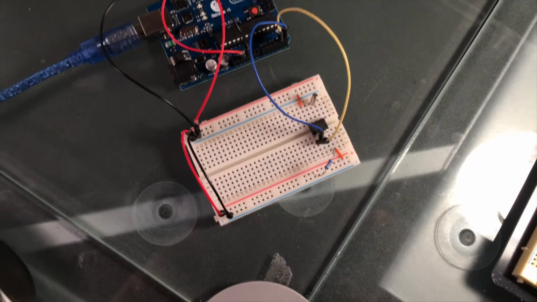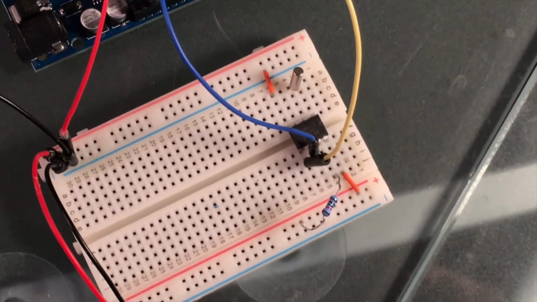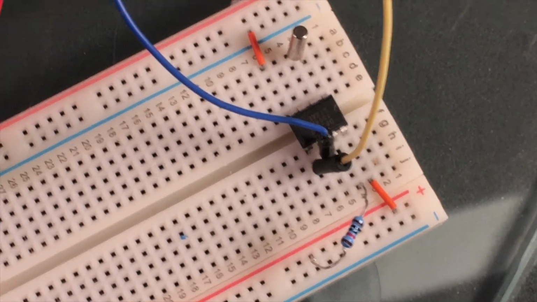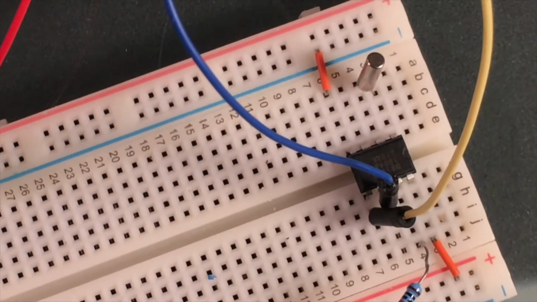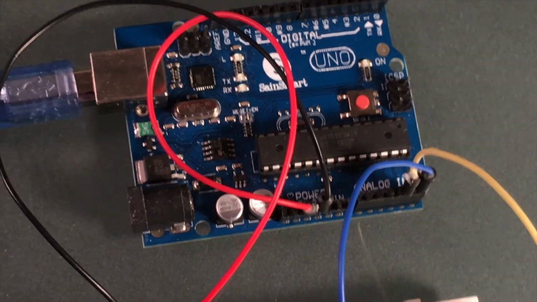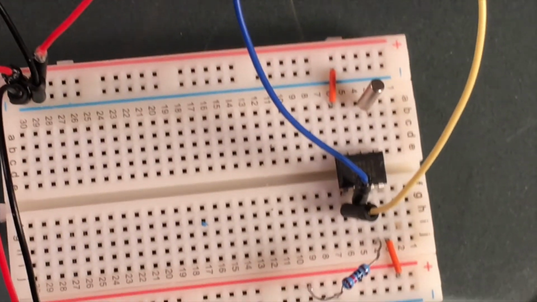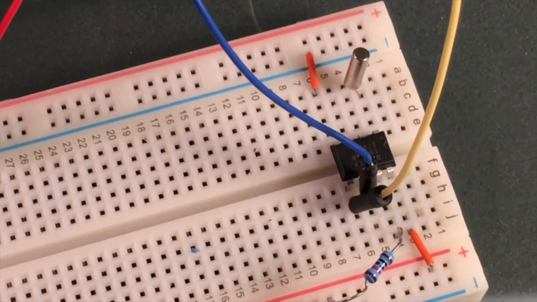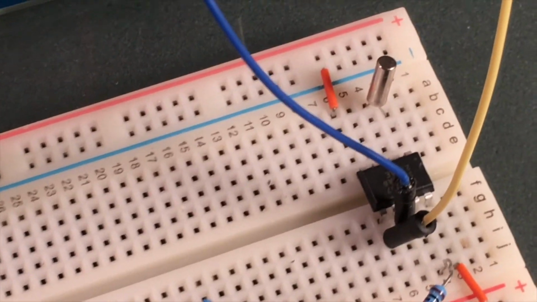In this video, I'm going to use the DS1307 real-time clock chip as a function generator. In my previous video, I set it up as a standard real-time clock using Arduino. Now I'm going to use it to generate square waves out of the square wave out pin, which is pin number 7 on the chip.